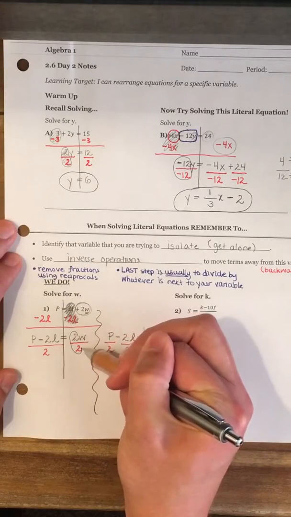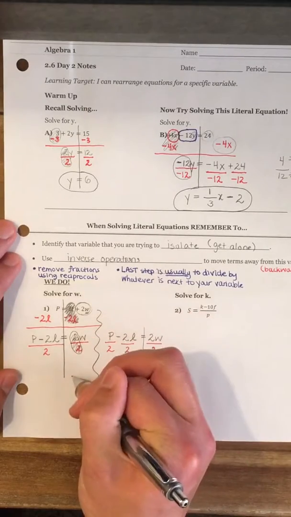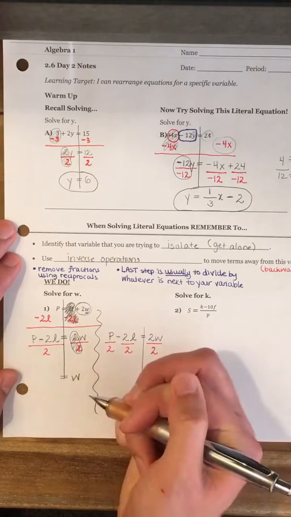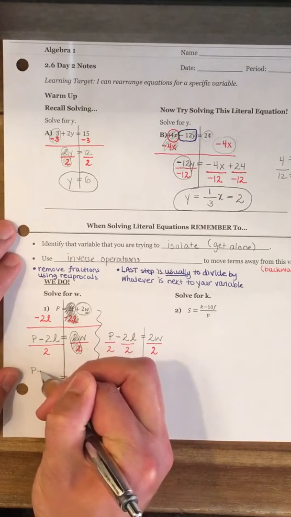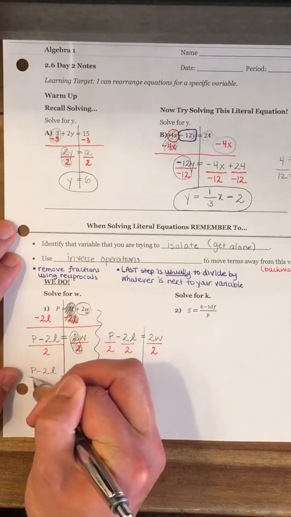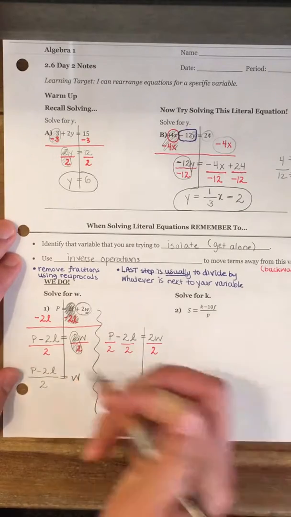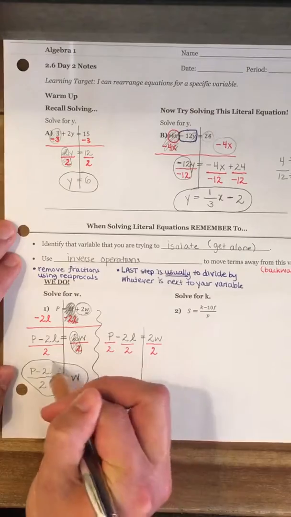2 divided by 2 is just 1, so I'm left with just W on the right-hand side. On the left-hand side, though, there's nothing I can really do to simplify. I have my P minus 2L on top, and that's all divided by 2. So that's my final answer.